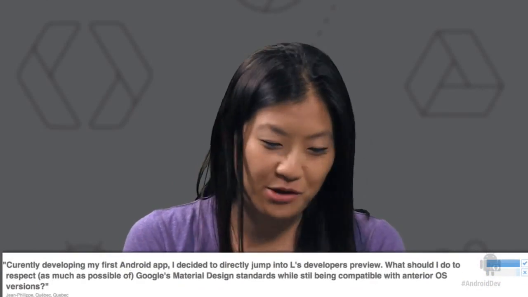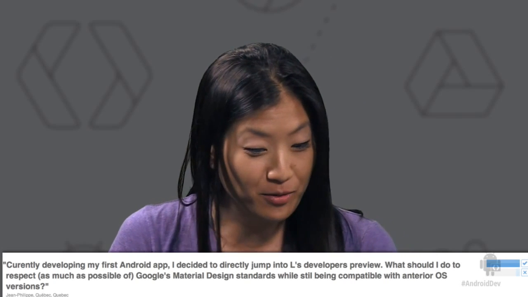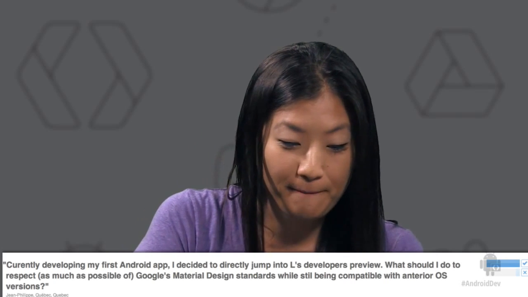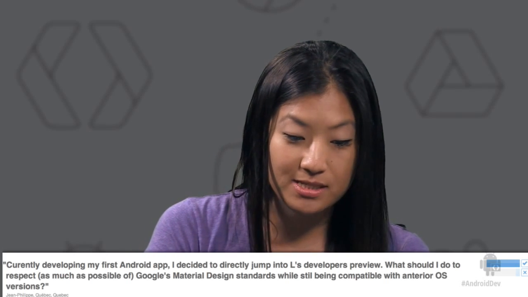Okay, cool. All right, moving on. Next question is, currently developing my first Android app. Woo! I decided to directly jump into L's developer preview. Brave students. Excellent. Yeah, that's right. What should I do to respect as much as possible Google's material design standards while still being compatible with earlier OS versions? Great use of that word. Jean-Philippe, Quebec.